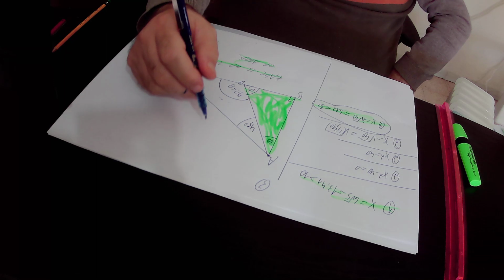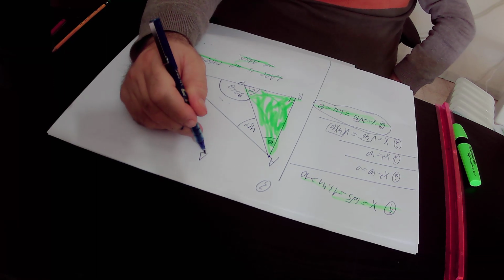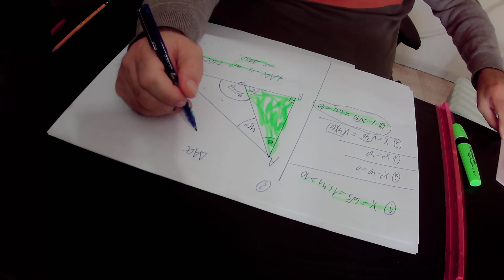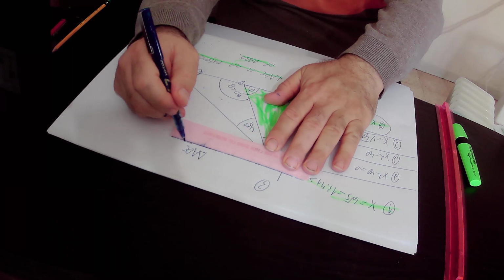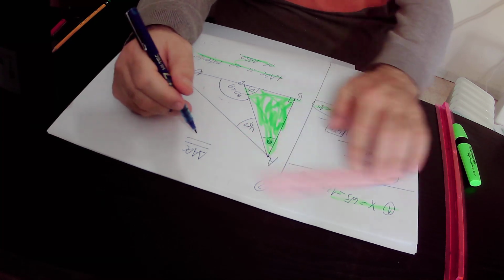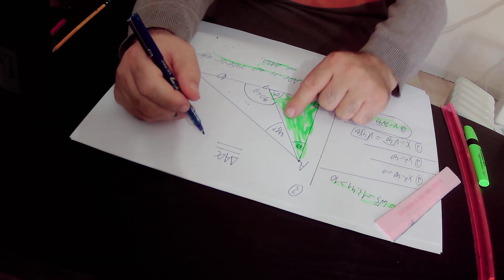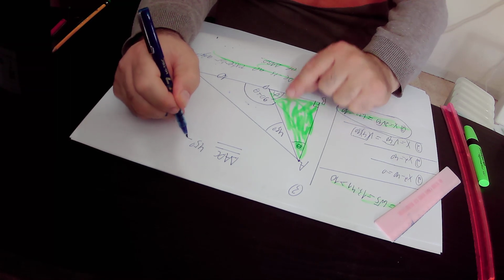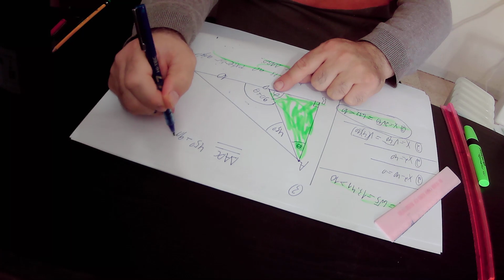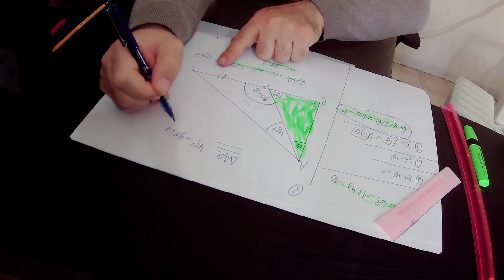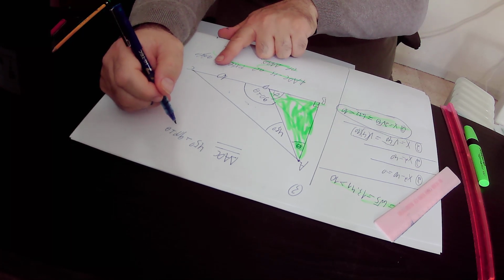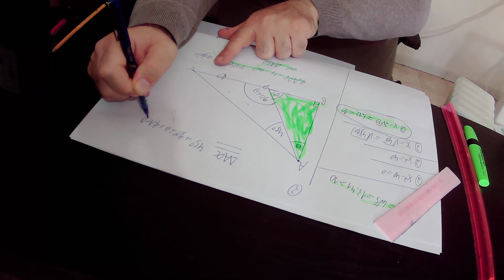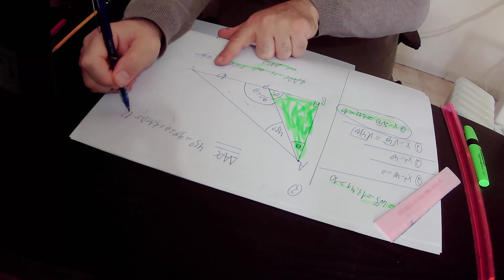So if we focus on triangle ADC, we know that the sum of the angles in triangle ADC must be equal to 180 degrees. So which angles do we have in triangle ADC? We have this angle that is equal to 45 degrees, and we have this angle that is equal to 90 degrees plus theta, and we have the third angle that is the missing angle, angle ACD. In total, the sum of those angles must be equal to 180 degrees.